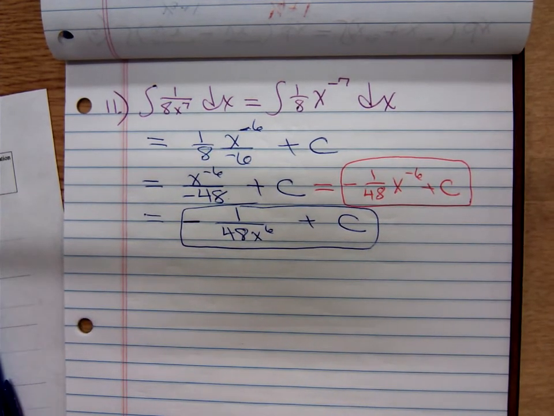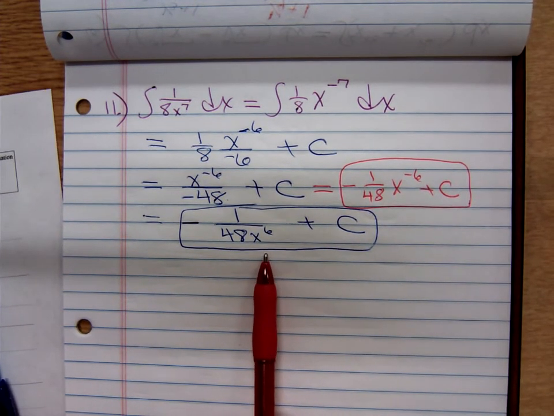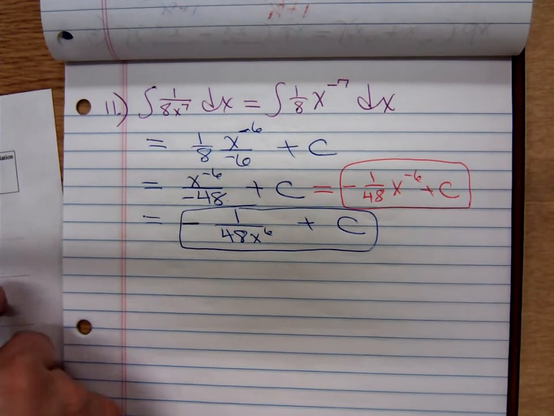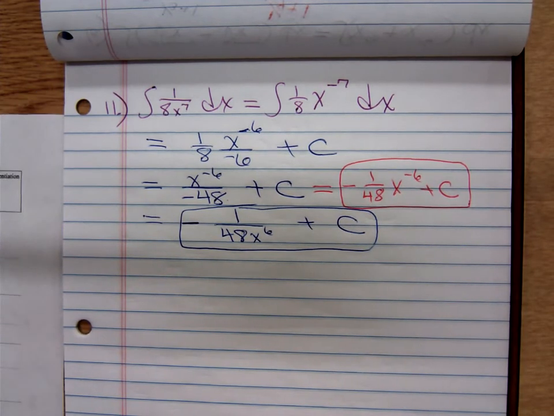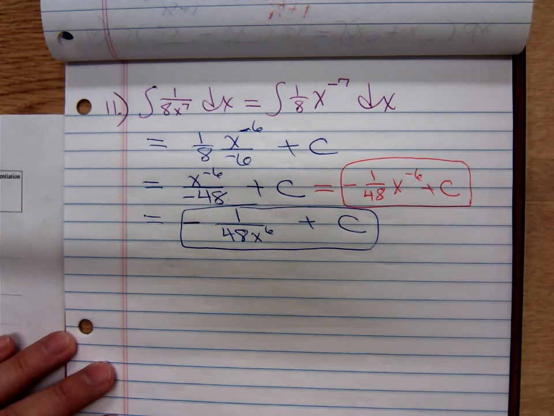One or the other. I sort of like this form here because it's consistent with the form that the original function, the derivative they gave us, was written in. This one's on that list of problems I printed out.